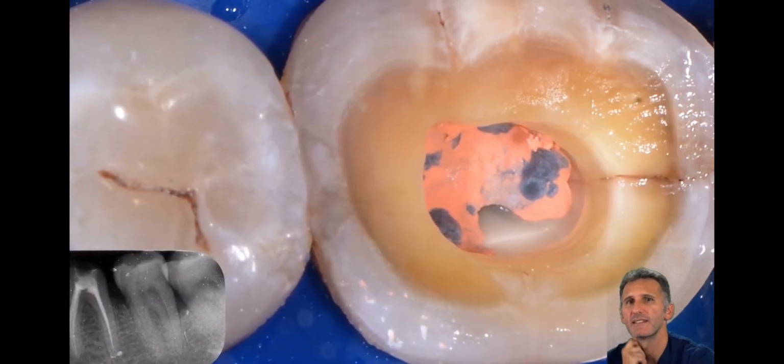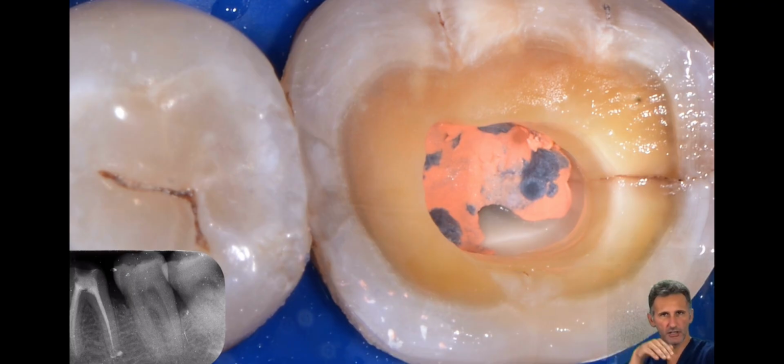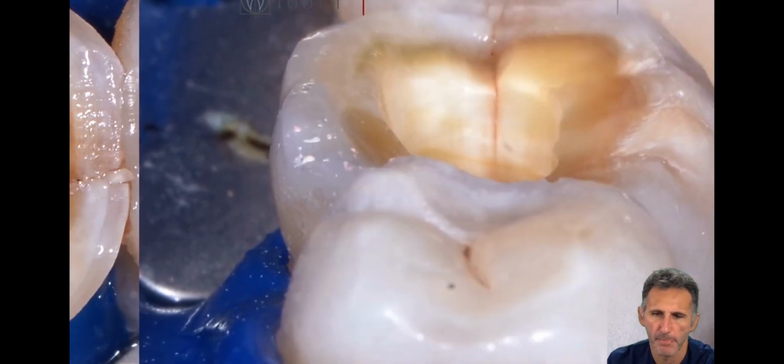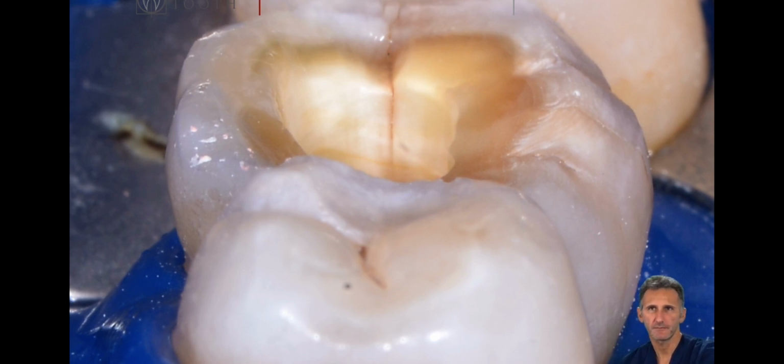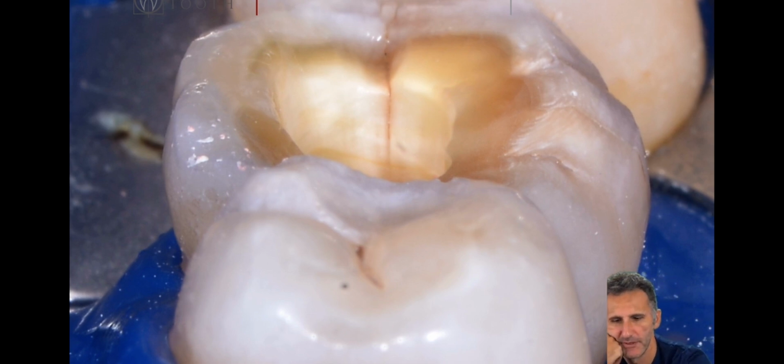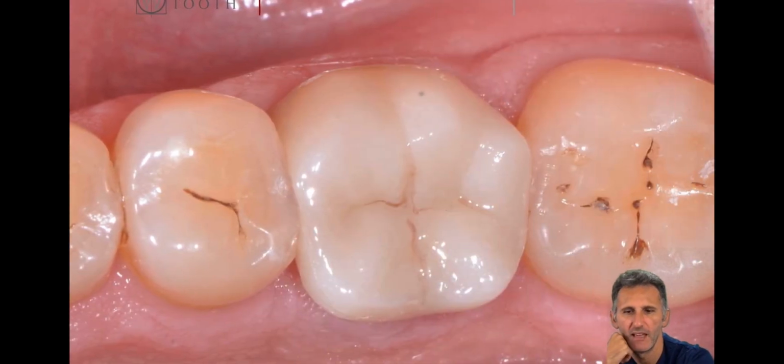Endodontic treatment, you can see here again the crack going exactly into the pulp chamber. Again, another view of the crack, you see, going straight to the pulp chamber, and the zirconia crown. In this case, what is the cause?